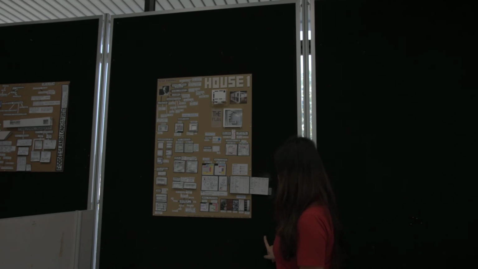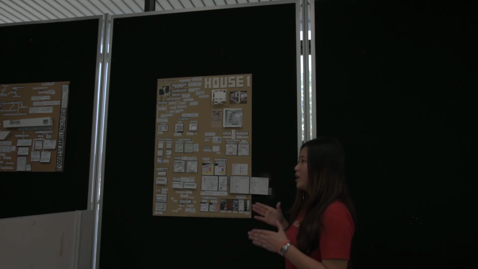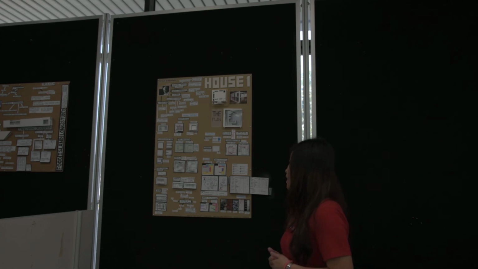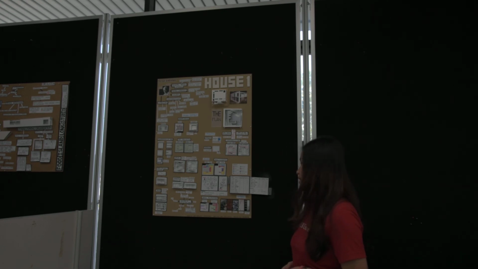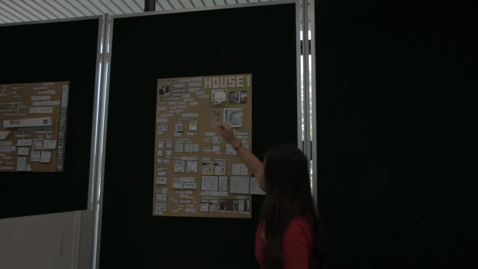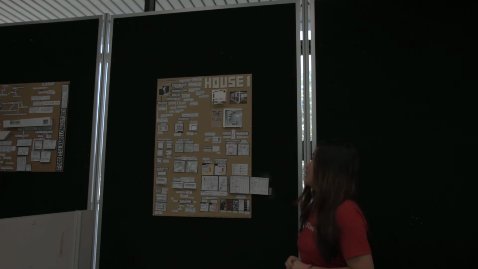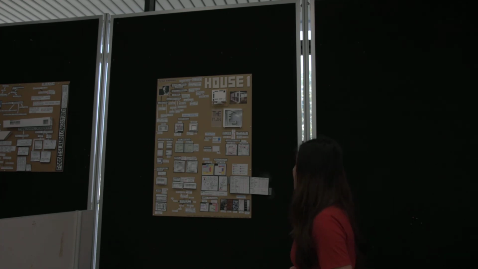And for the spatial relationship, we include adjacent space and space within a space. Adjacent space means that from one space you can go straight to another space which is next to it. And for space within a space, you can see that the void serves as the space within the big space in house one. As you can see in this model, the void serves as the space in house one. It's the bigger space in house one.